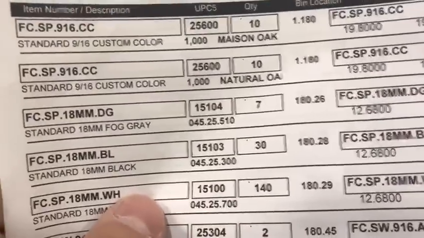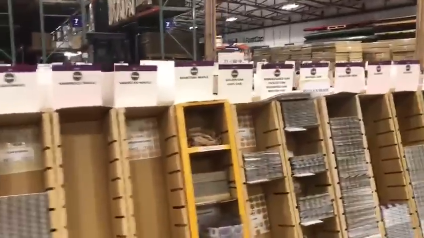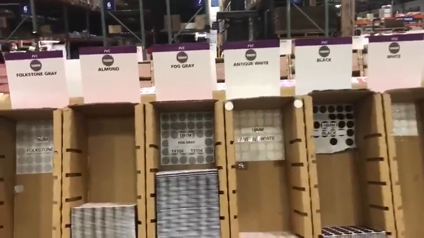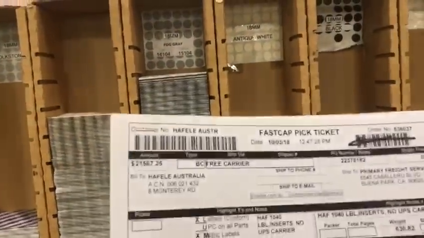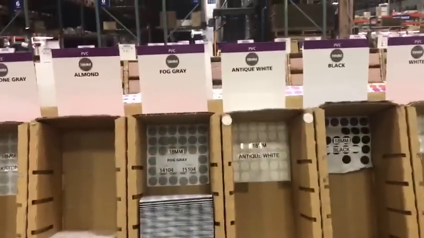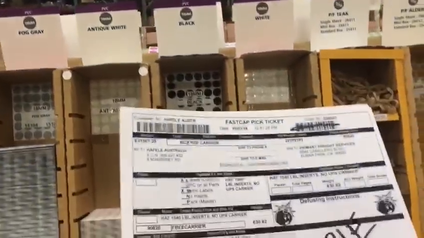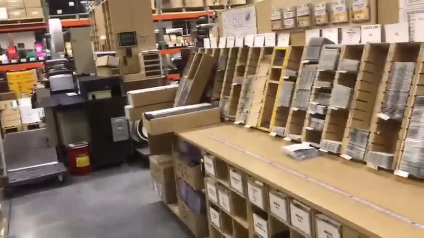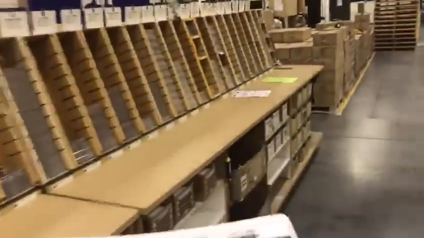So for example, your first one here says 180.26, 18mm fog gray. So if we go to 21 through 30, come down, find fog gray right there at 26. Then our next one is at 28, so that's 2 down from there. That's your 18mm black, and it's going to take you in a U shape down this side, over to here, and then back up this side and back out of the caps bay.